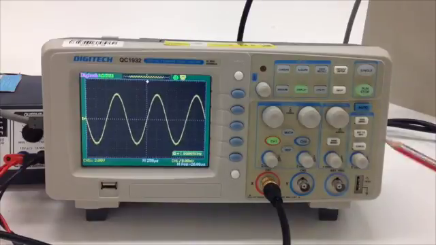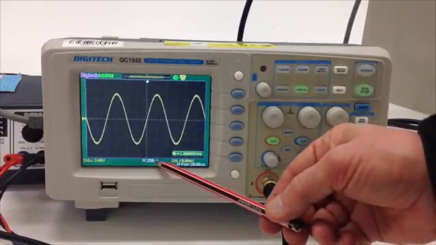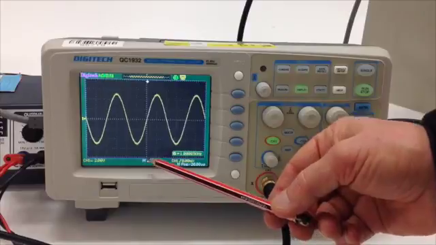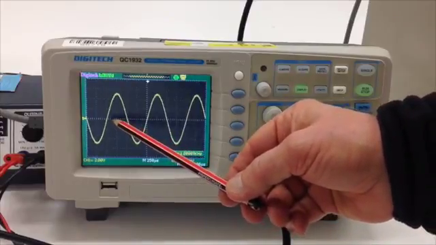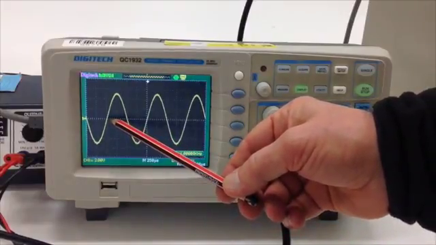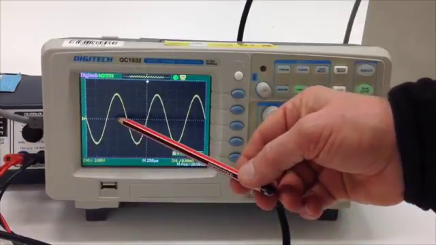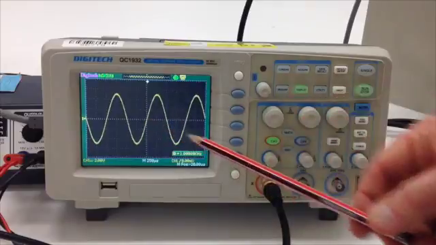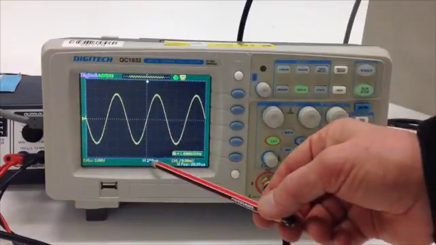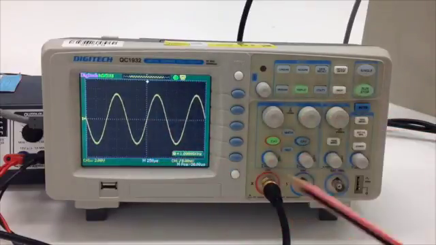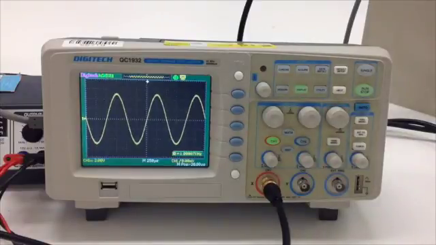The time scale I currently have it set on is 250 microseconds per division. Now I can see a full cycle of this. The voltage is crossing up through 0, there to there to there, making a full cycle in 1, 2, 3, 4 centimetres. 4 divisions times 250 microseconds, 4 times 250 is 1000. 1000 microseconds is a millisecond, and so that is 1000 cycles per second, or 1 kilohertz.